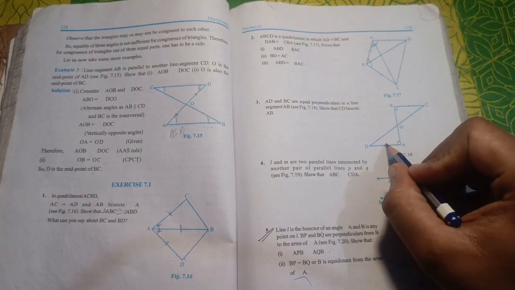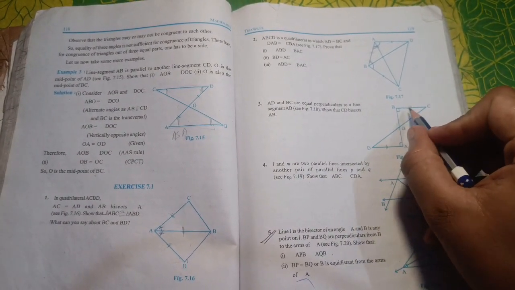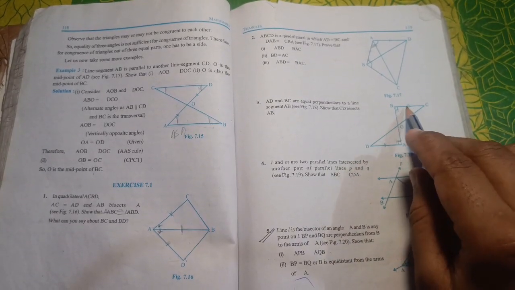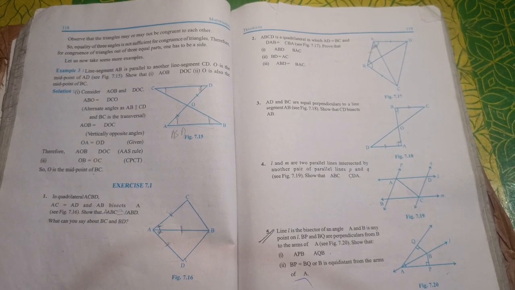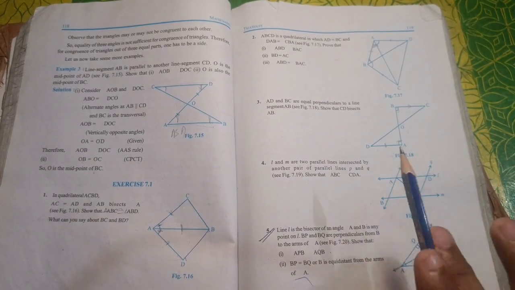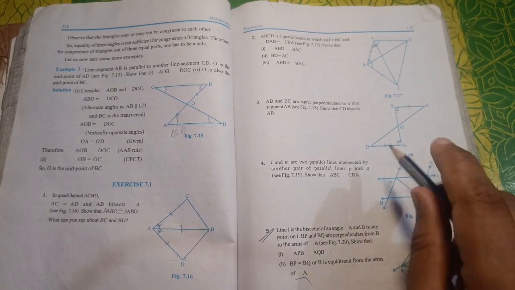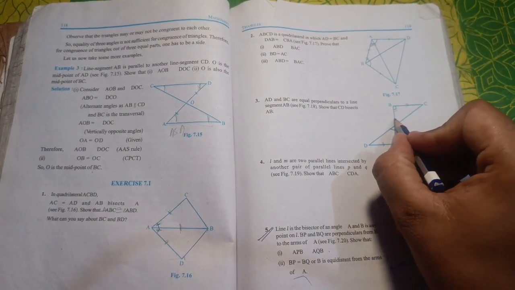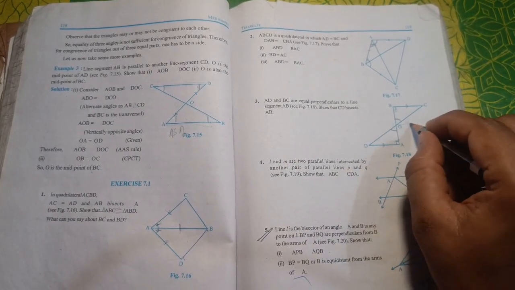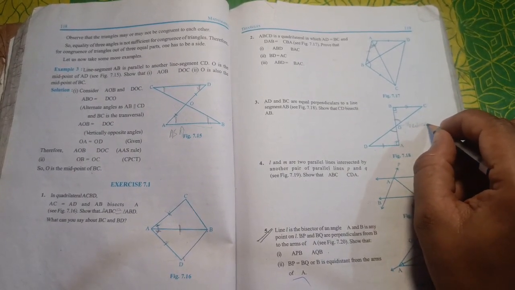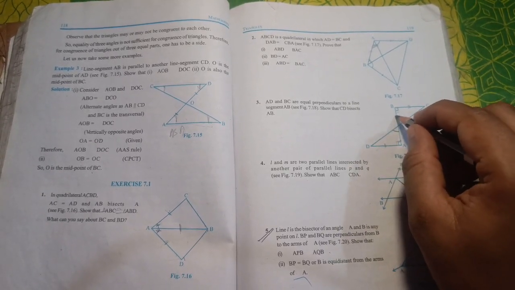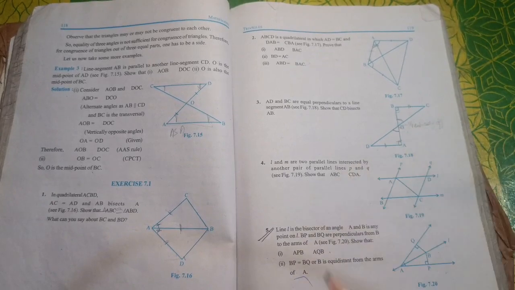Again, the same: this side is equal, this angle is equal, and if we find one more angle or side equal, then we will get the solution. You can see both these angles are equal by what? By vertically opposite angles, you can say that angle BOC and angle AOD are equal.